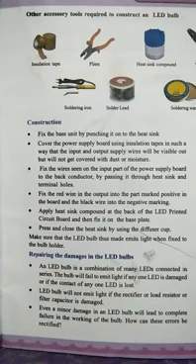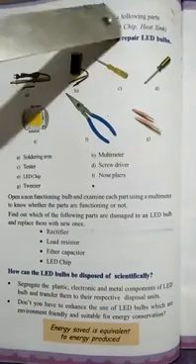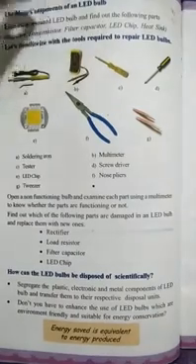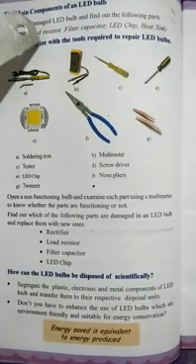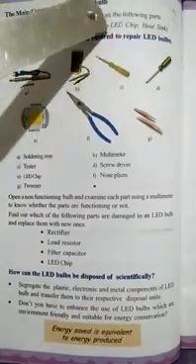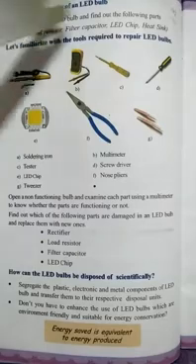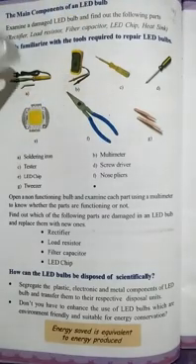How to repair these LED bulbs, let us see now. In the next page, the main components of LED bulbs are given. Examine the damaged LED bulb and find out the following parts: rectifier, load resistor, filter capacitor, LED chip, heat sink. The heat sink I showed you, and the LED chip and filter capacitor. If you have a damaged bulb, you open it and find out these parts. These devices and tools I have explained. Now you have to identify them by the picture.